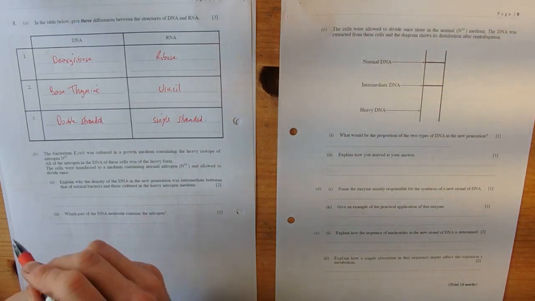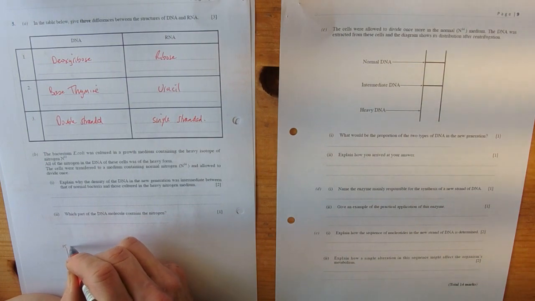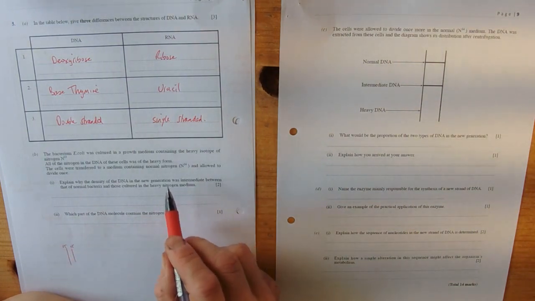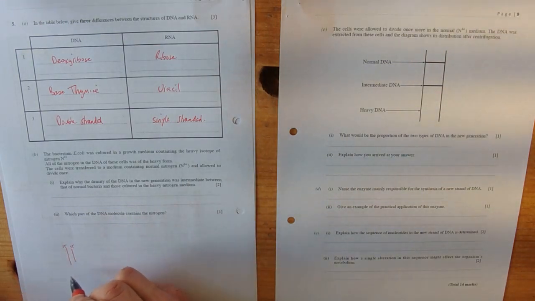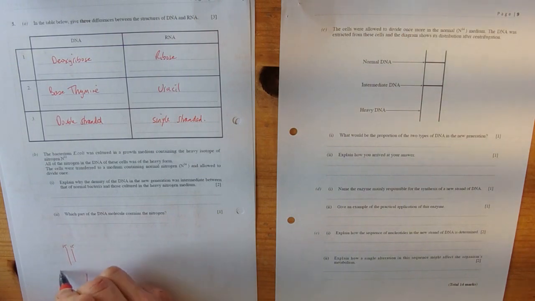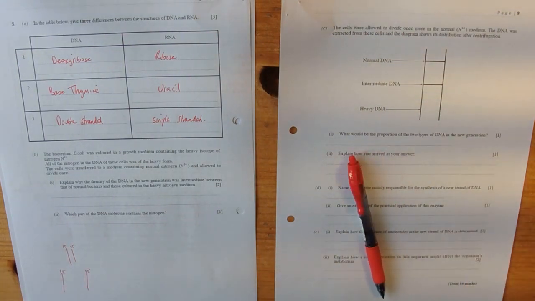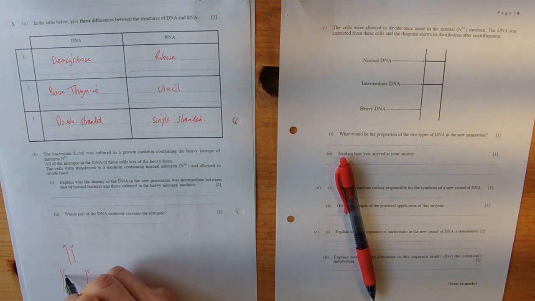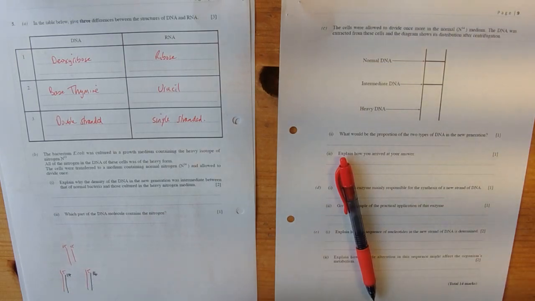Well, they started off with that DNA, and then they added 14, and so these then split, and we could only make new strands from 14.